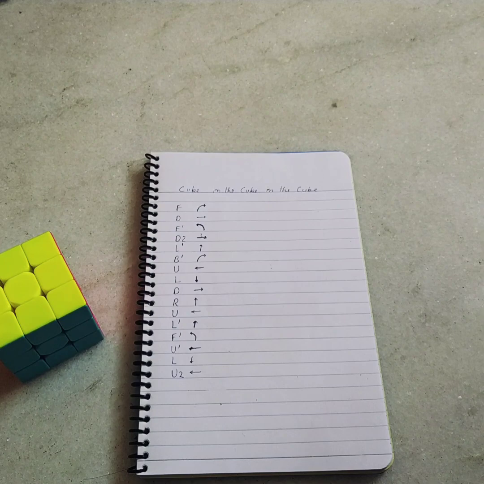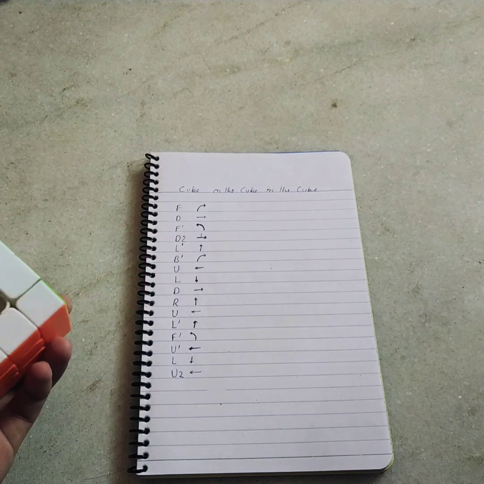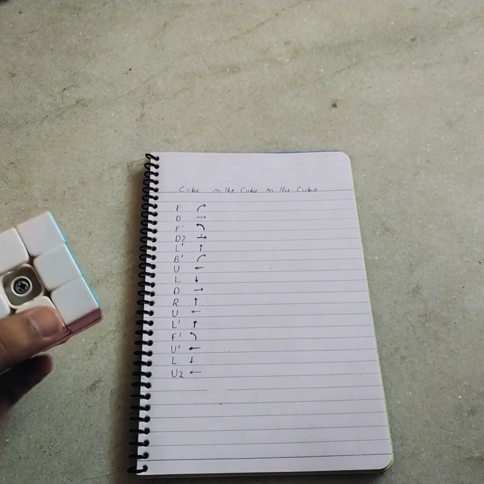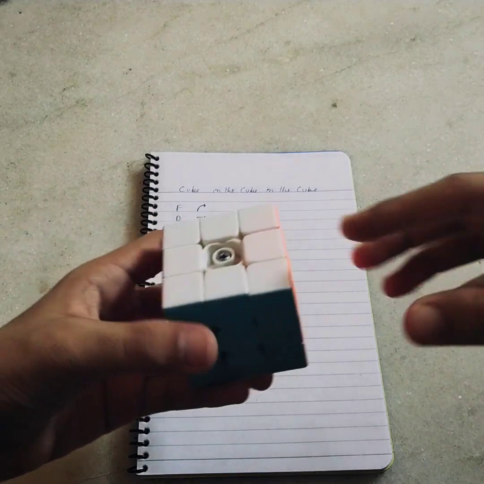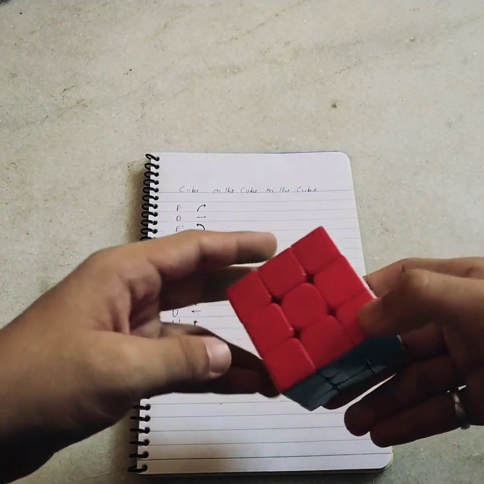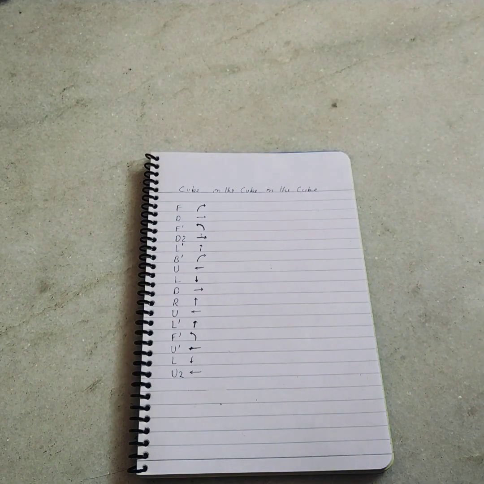So now guys, we are going to make twisted sides. What is a twisted side? A twisted side is where this side will be twisted from there, this side to there. So how can we make it without twisting it with our hands? Guys, I am doing it with the combination method.